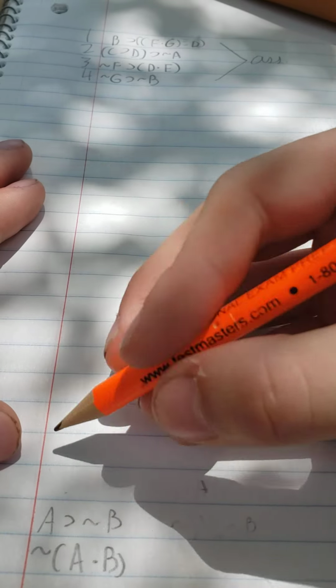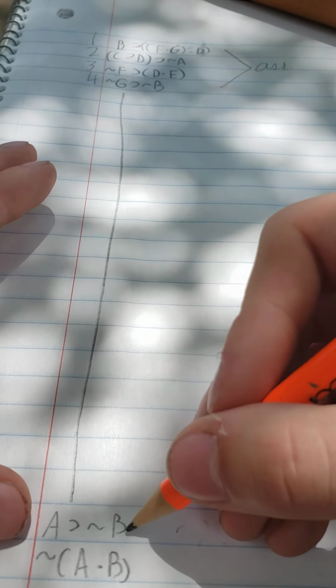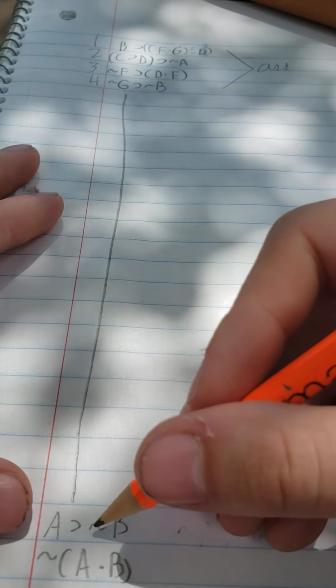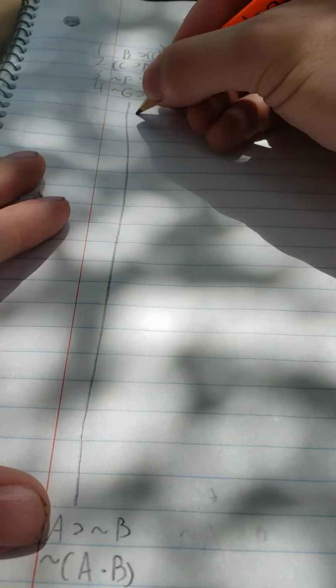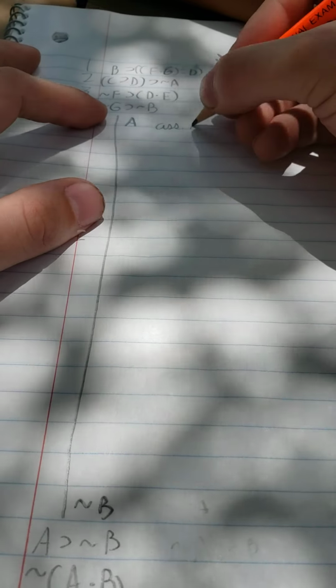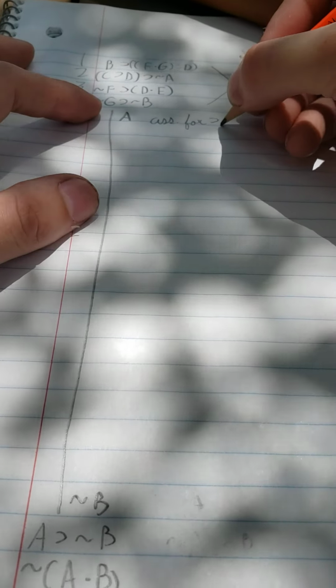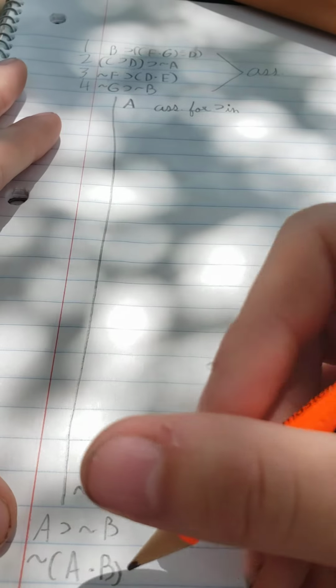So we'll set up our subproof for horseshoe in. So if we want to get this horseshoe, we'll start with A and end up with not B. So we've assumed A. And if we can get not B out of that, we'll have A horseshoe not B, which is the same thing as our conclusion, not A and B. So brilliant. So let's see what we can do.